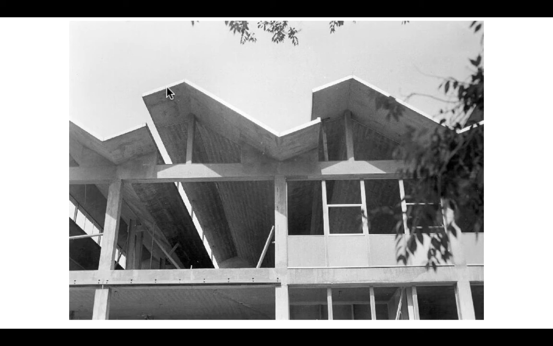So even though it's not a particularly efficient section, right, if we're comparing section modulus to the poundage of concrete that we're using, we could certainly span that more efficiently. But the folded plate is doing three things at once. It's a structural element, it's an enclosure element, and now it's also a daylighting element.